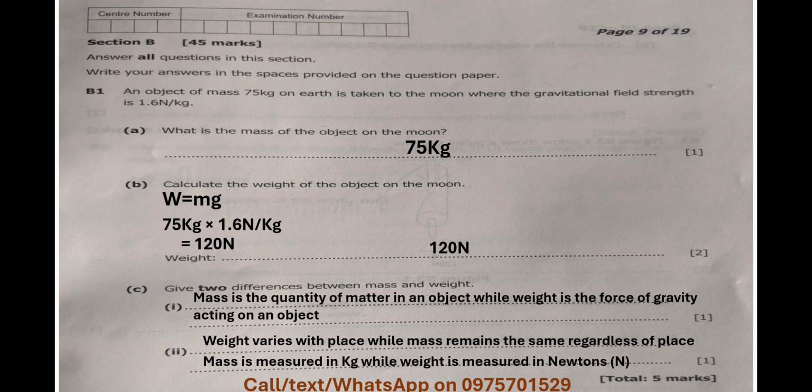So these were the answers for question 1 of 2021 Science Paper 1 Section B. I hope you have gotten the concept and how to answer such questions on mass and weight.